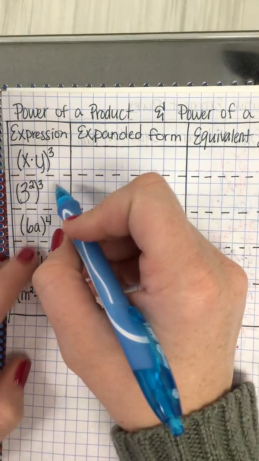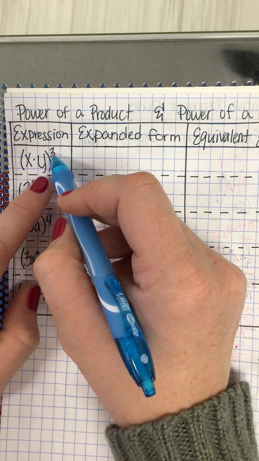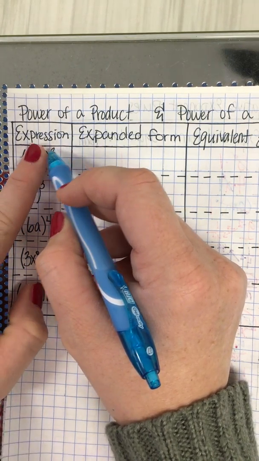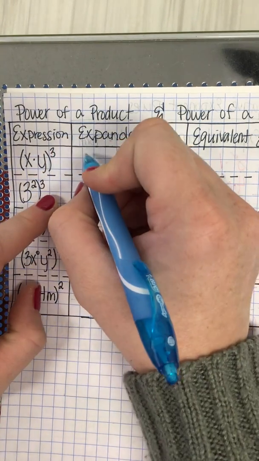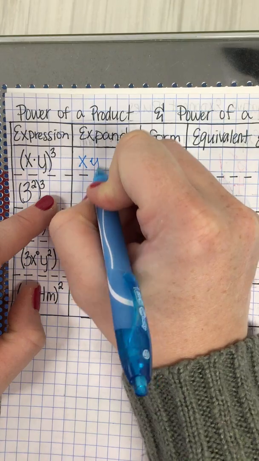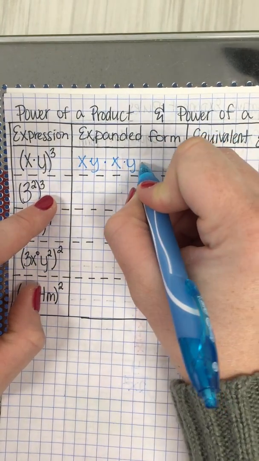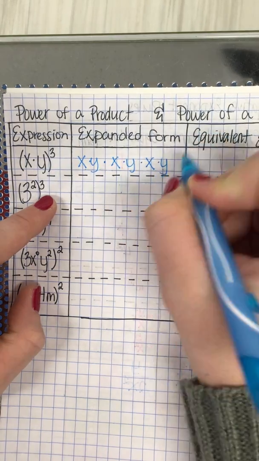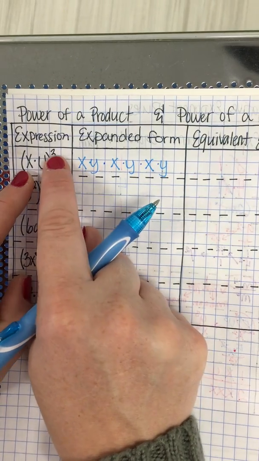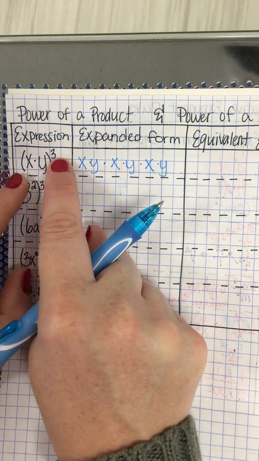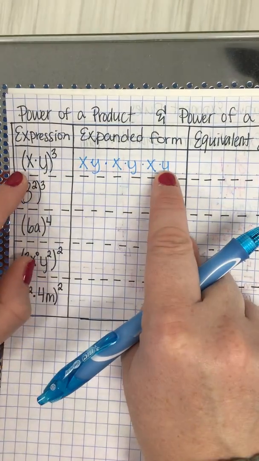All right, so we have x times y, cubed. So if I have x times y cubed, this cubed means whatever is inside of this parentheses, I have it 3 times. So I'm going to have x times y, there's 1. X times y, there's 2. X times y, there's 3. We no longer have to write it with the parentheses because when you expand it out and do what the exponent is telling you to, then you don't have to have the parentheses anymore.